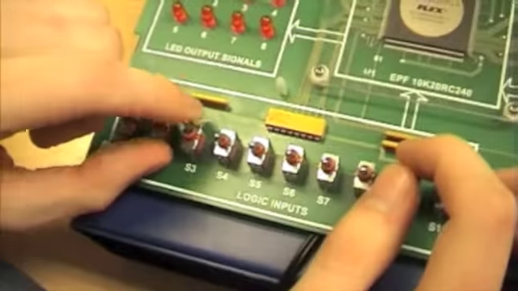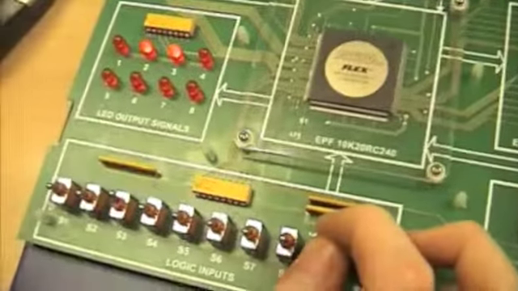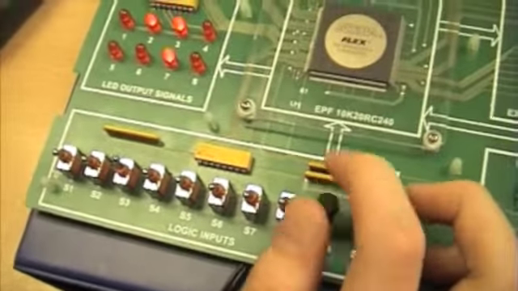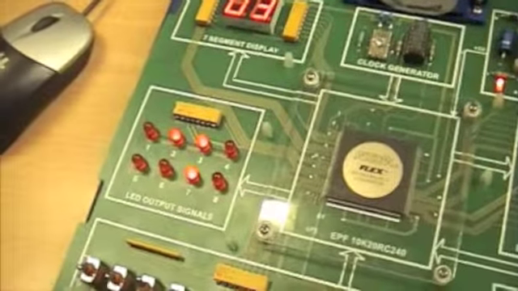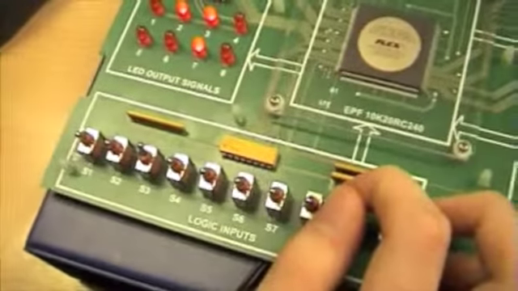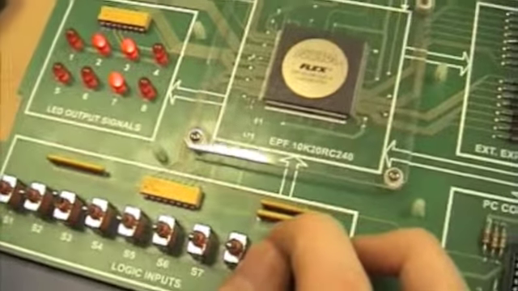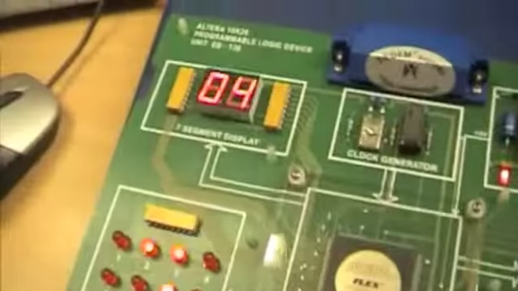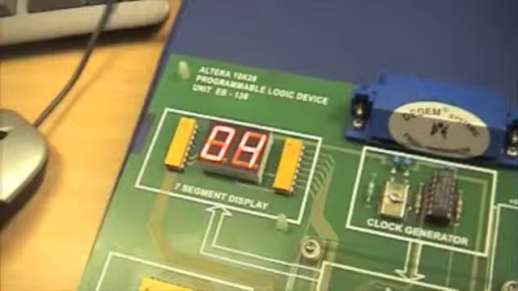We then press the enter button again to enter the second number. Sorry, we're going to do 6 minus 2. So then if we hit S3 to do the subtract operation, and then hit the enter button again, you can see that 4 is coming up on the 7-segment displays as the solution to 6 minus 2.